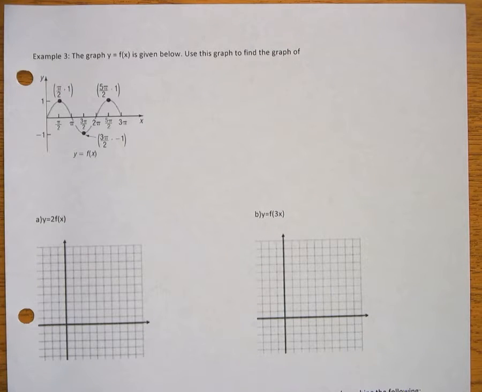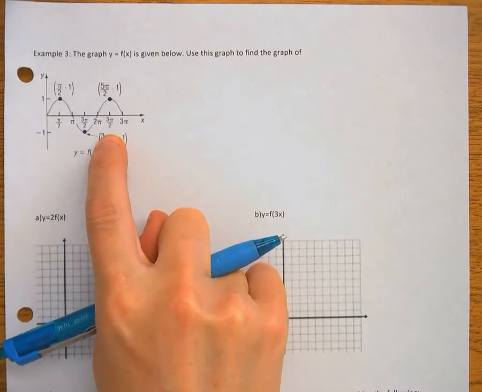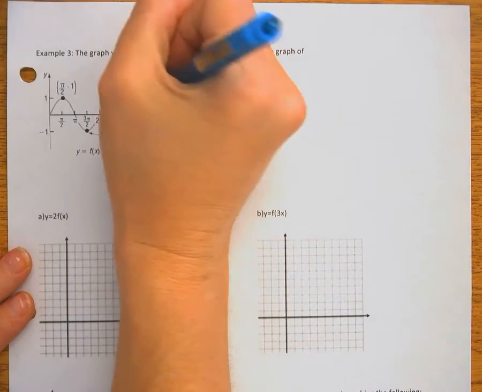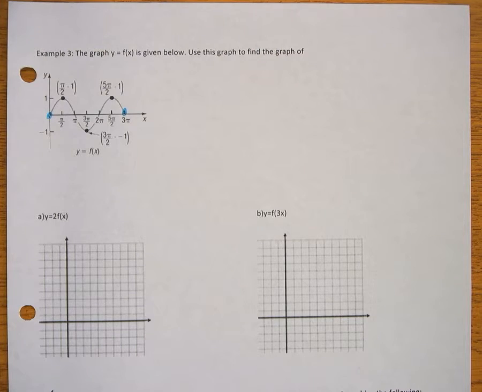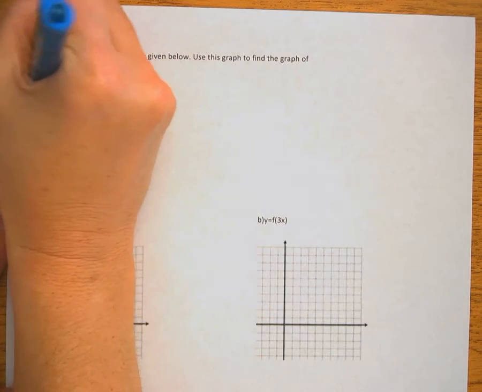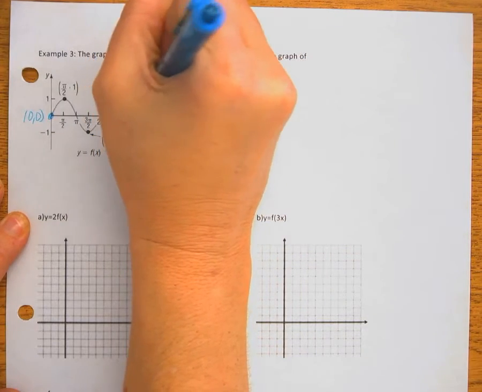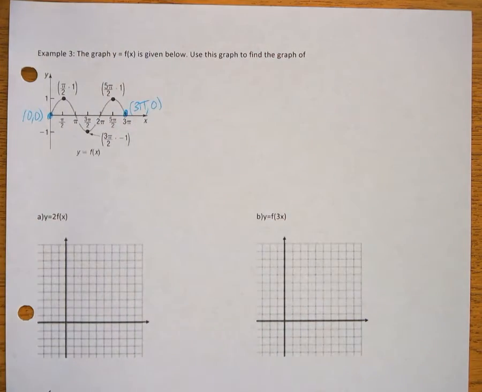Now in example 3, you're given the graph of your function. And let's just go ahead and give it endpoints so that we know where to start and stop our function. So the endpoints are right now at (0, 0) and (3 pi, 0). So this is going to be f of x, and then this example wants us to graph 2 times f of x and then f of 3x.